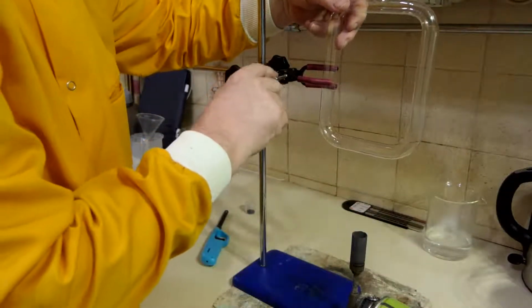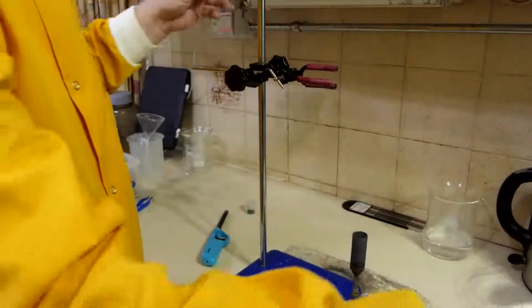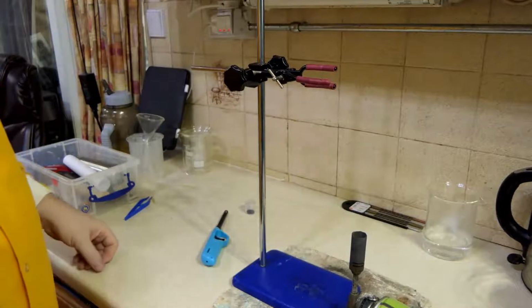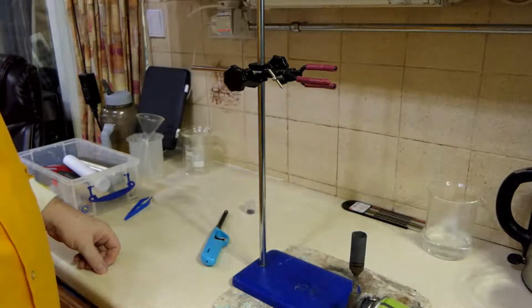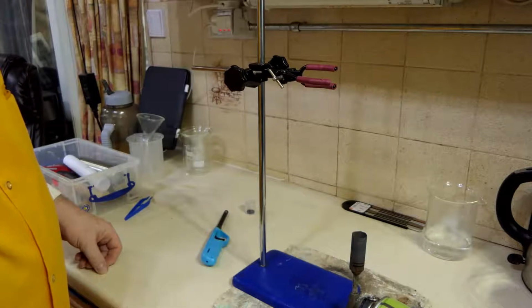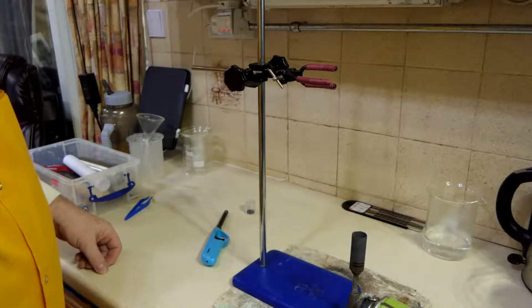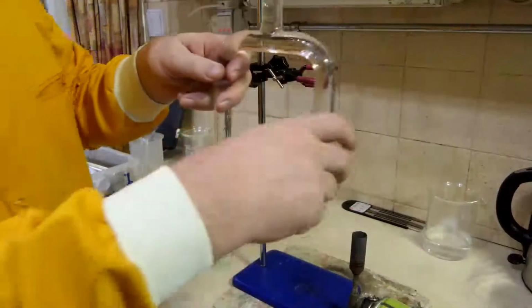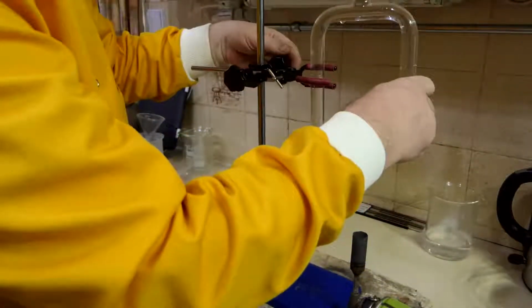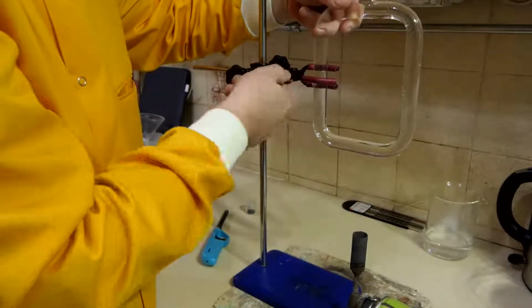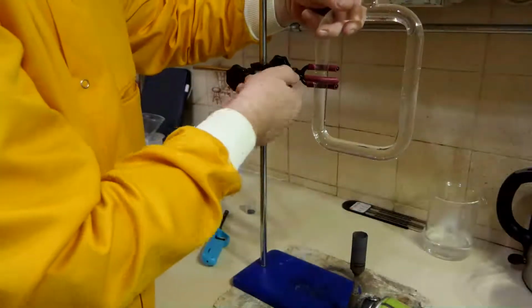And Paul's going to fill this up with water. And then it comes back beautifully filled with water. Unfortunately, he did manage to get the outside wet, so he's going to pass me a paper towel.